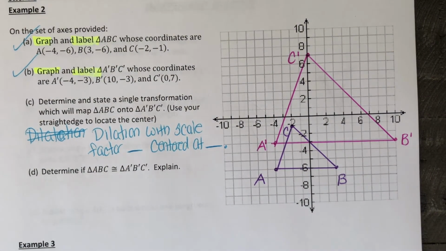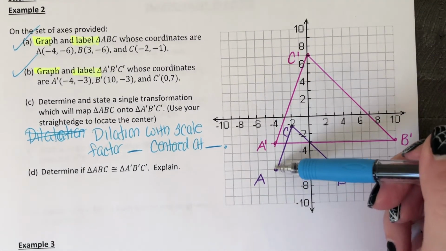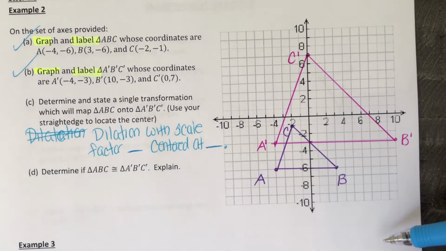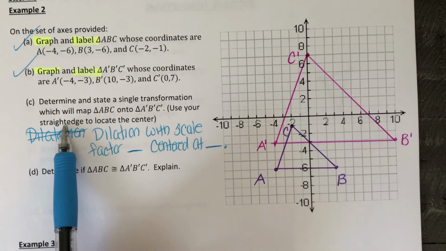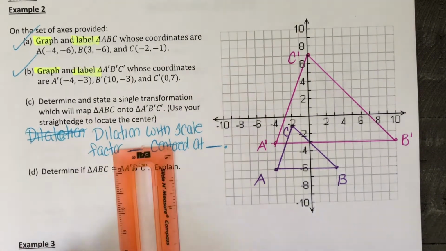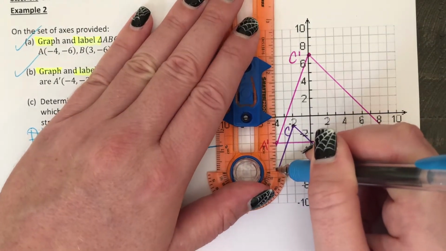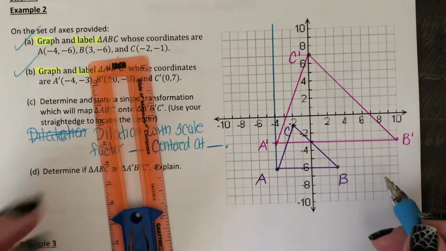But I will figure it out. I'm going to do the center of dilation first because that's actually pretty simple. If you guys remember from past lessons, all I have to do is connect corresponding points, and where they cross is where my center of dilation is. That's why it's telling you to use your straight edge, use your ruler to get this question done. So I'm going to connect A and A prime because I know that those correspond. Make a nice straight line. Again, using your ruler, people.